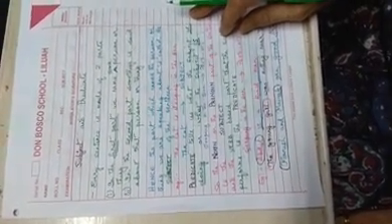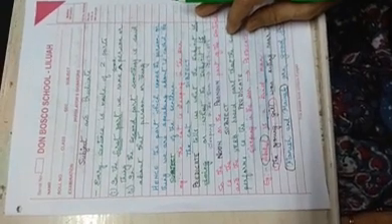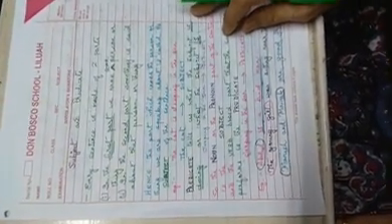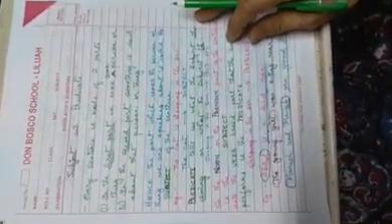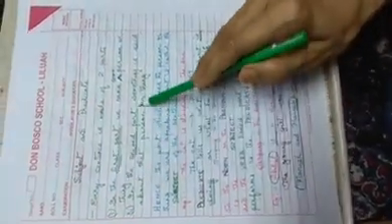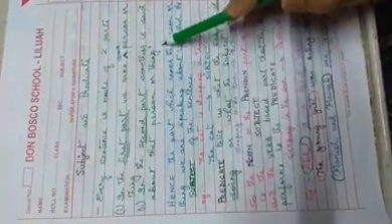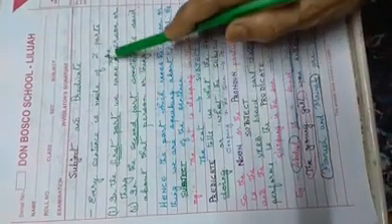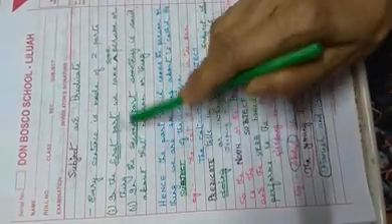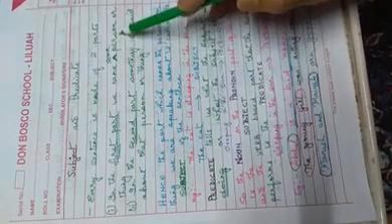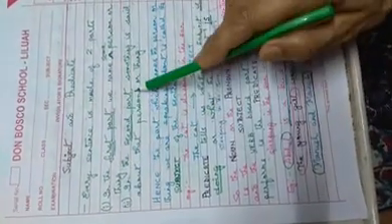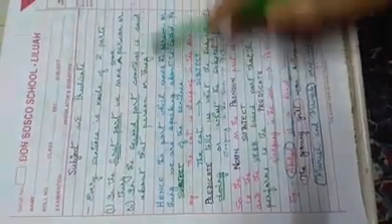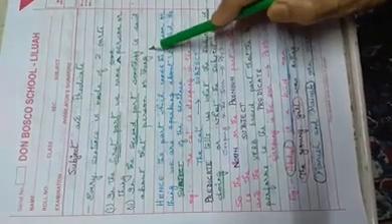Subject and predicate. Every sentence is made of two parts. In the first part, we name some person or thing. In the second part, something is said about that person or thing. I repeat, every sentence is made of two parts. In the first part, we name some person or thing. In the second part, something is said about that person or thing.